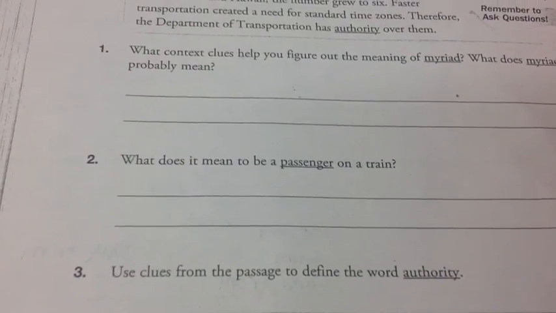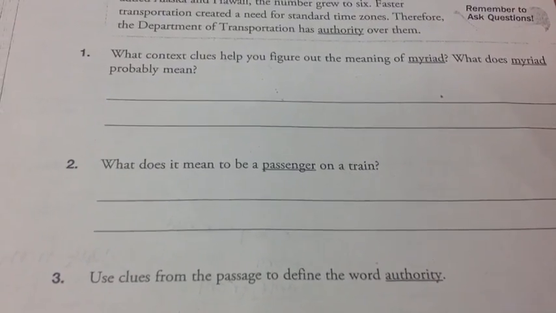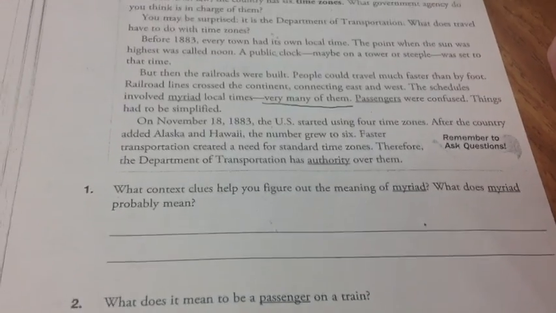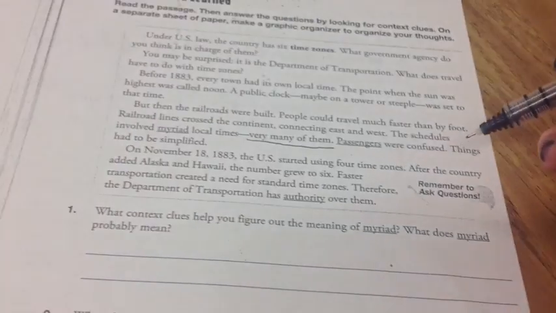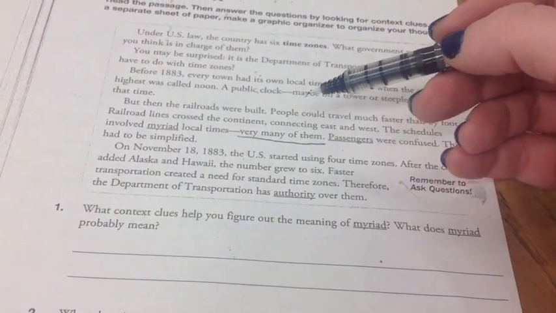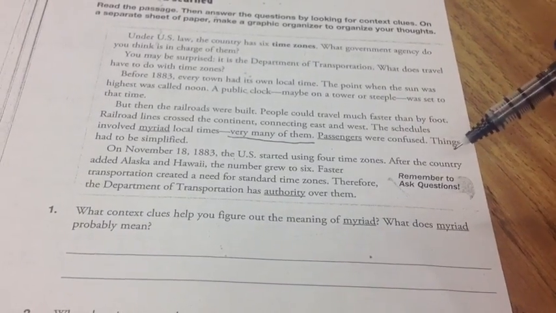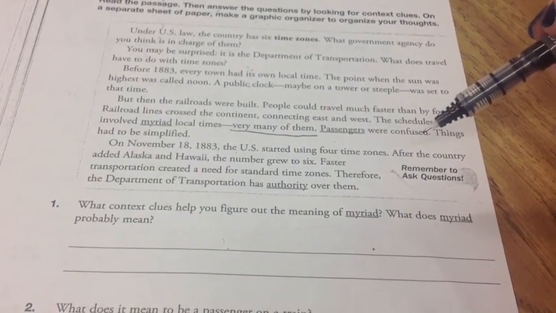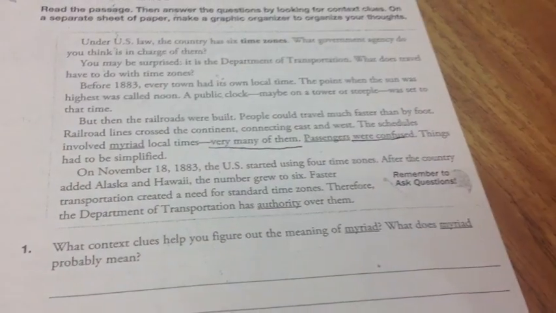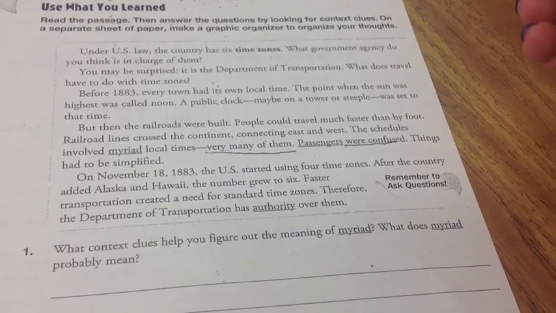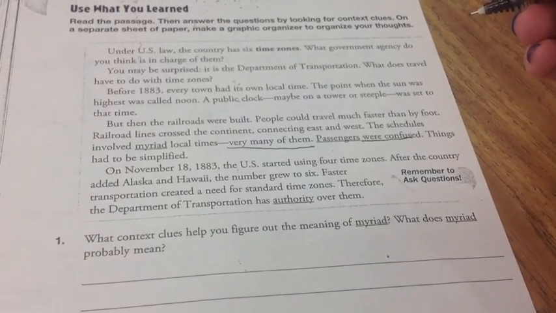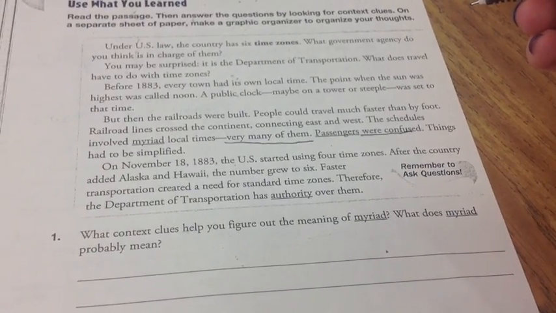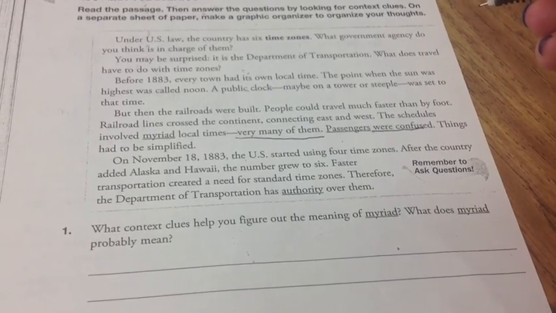Number 2, what does it mean to be a passenger on a train? Let's go up and find the word passenger. Oh, here it is. It says, passengers were confused. Things had to be simplified. Okay, so I don't see any words in the sentence, passengers were confused. Okay, I do know if people are confused, then it's probably something that's a human, right? So it's not an object. Passengers are people. So what kind of people? Passengers were confused. Things had to be simplified. Well, what are we talking about happening?